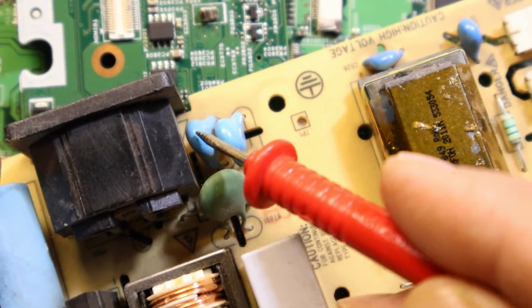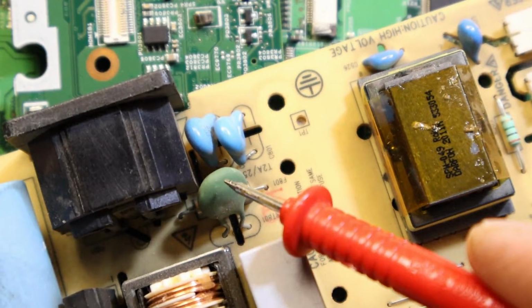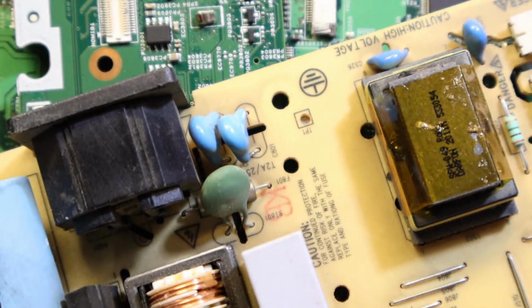Ballast capacitors like those are not polarized. The NTC is not polarized. The MOV is not polarized.